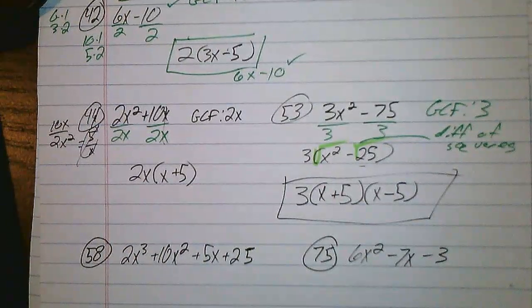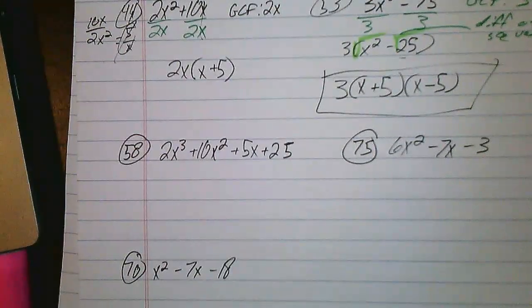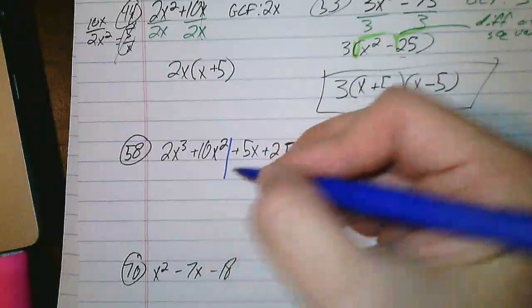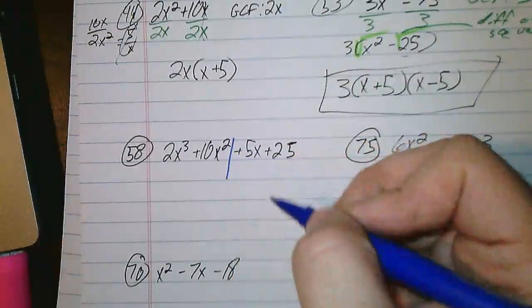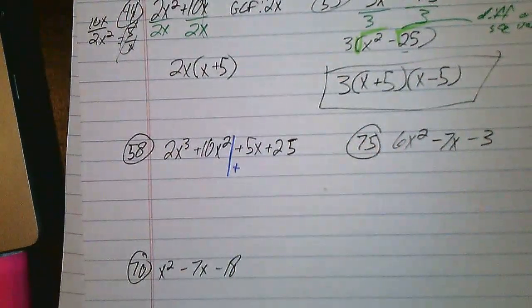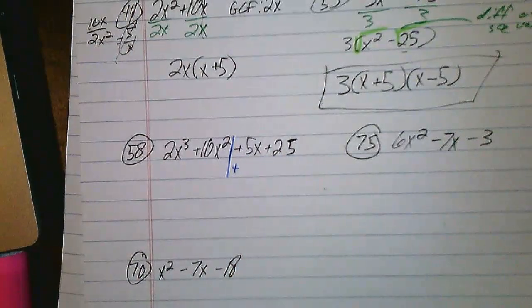Let's look at a few more, maybe 4 more problems. Number 58. When we see 4 terms, we need to factor by grouping. Where we draw a line through the second and third term, I bring down this sign right here, the sign in front of the third term, and I look for the GCF of each pair. It doesn't matter where you start, which pair.